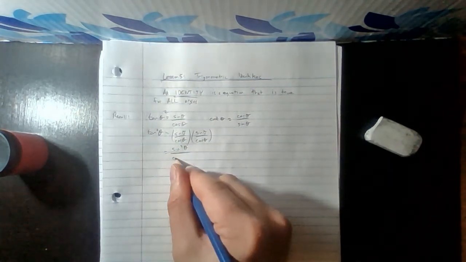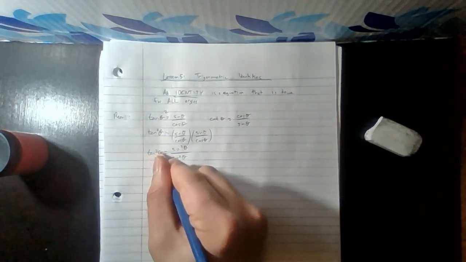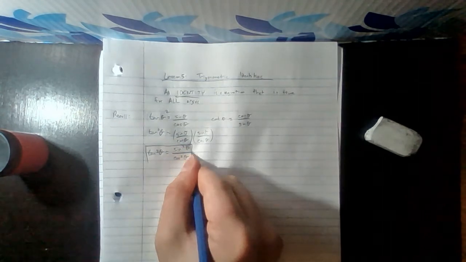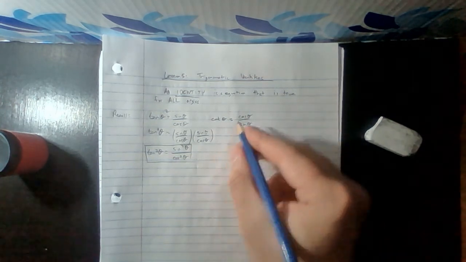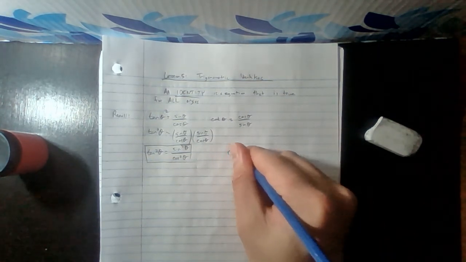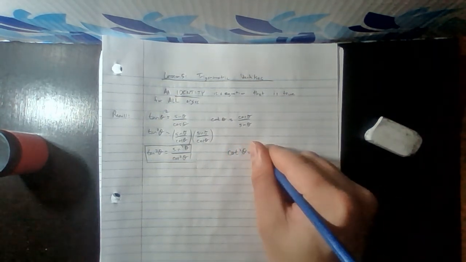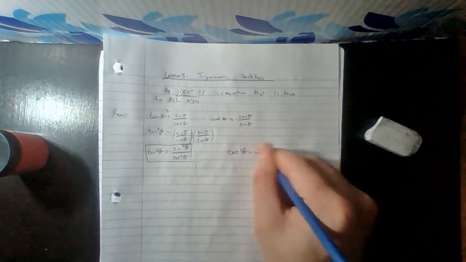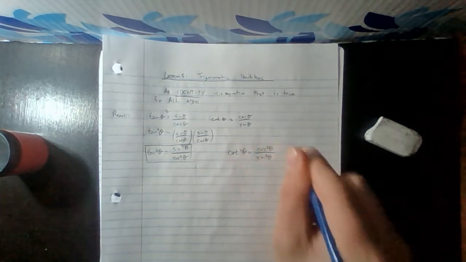Sine theta times sine theta is sine squared theta. Cos theta times cos theta is cosine squared theta. So tan squared theta equals sine squared theta over cosine squared theta. And similarly, cotangent squared theta is cosine squared theta over sine squared theta.